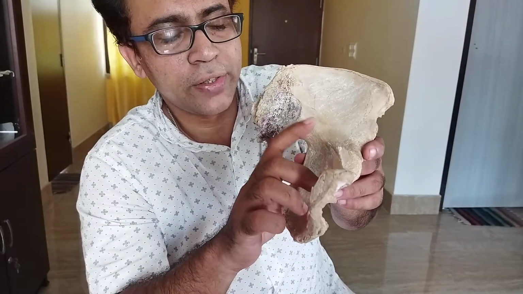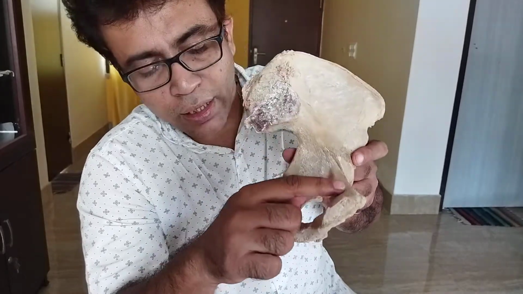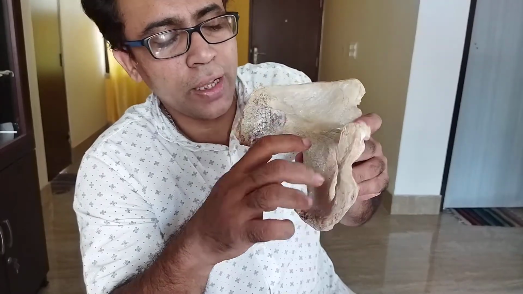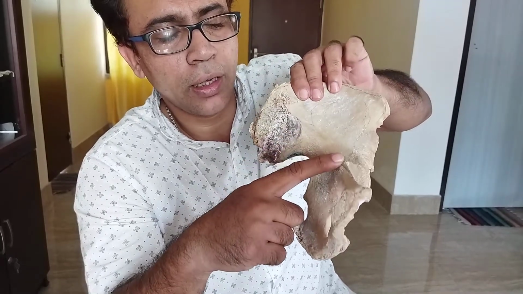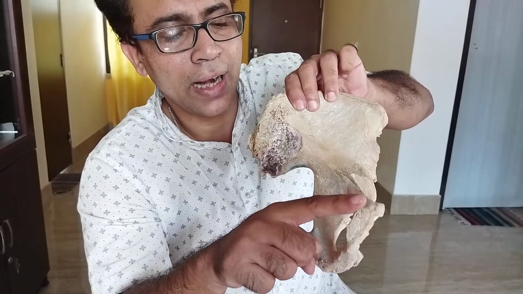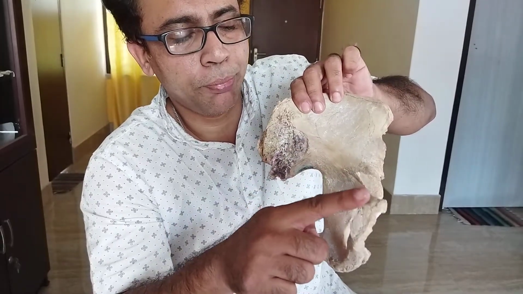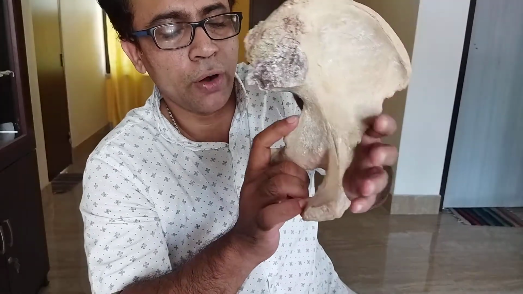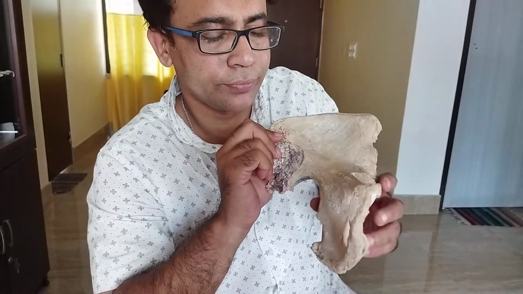The iliopubic eminence is the junction between the ilium and the superior ramus of the pubis. This is the superior ramus of the pubis. This junction is known as the iliopubic eminence. The arcuate line continues with the pectinate line and then with the pubic crest and the upper margin of the symphysis pubis, and it forms part of the pelvic brim. The pelvic brim separates the false pelvis from the true pelvis, and it forms the plane of the pelvic inlet.